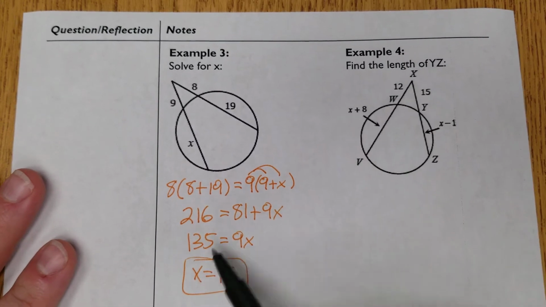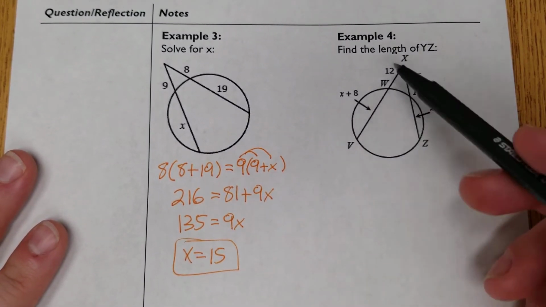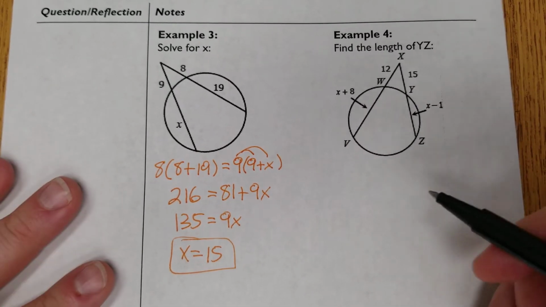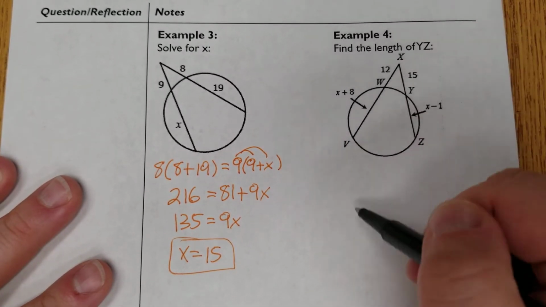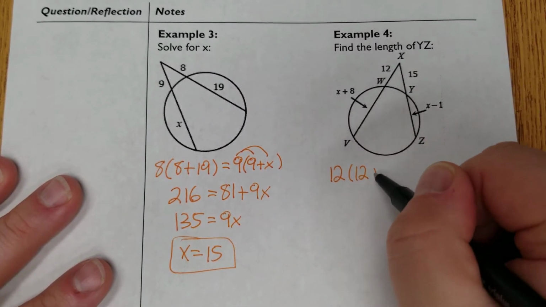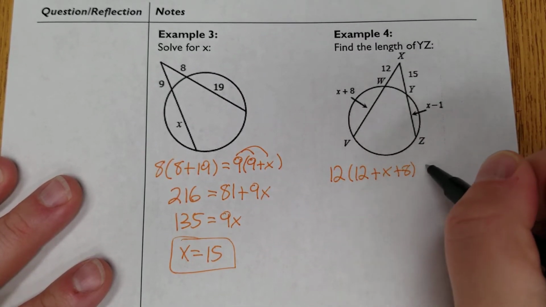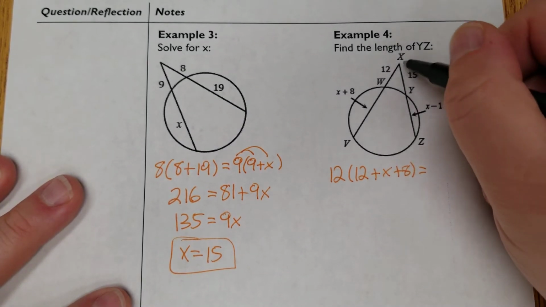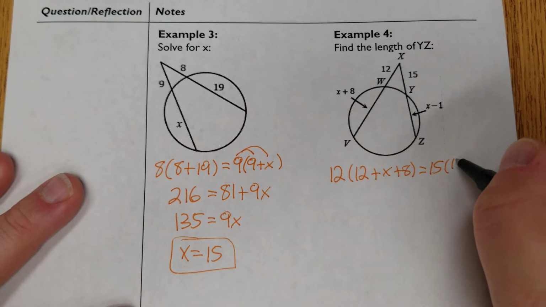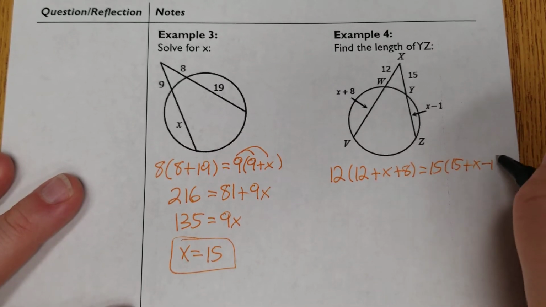We're going to apply the same setup logic with the more complex expressions over here. It's still the same design though. So 12 is the outside portion times the whole thing, 12 plus x plus 8, equaling 15, the outside portion, times the whole thing, 15 plus x minus 1.